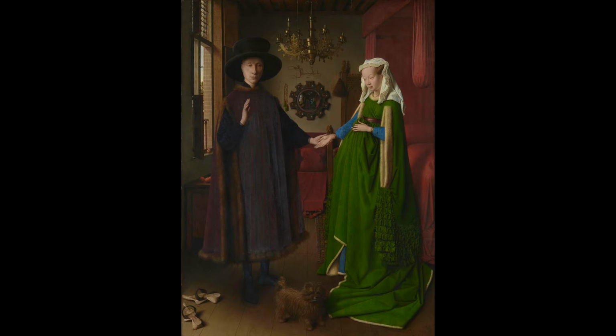So let us understand the meaning behind this painting. You might have been wondering who those two people in the painting are. The man on the left-hand side of the painting is Giovanni Arnolfini, and the woman next to him was known to be his wife. Who was Arnolfini?